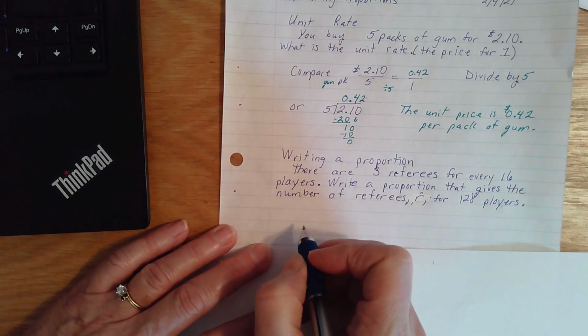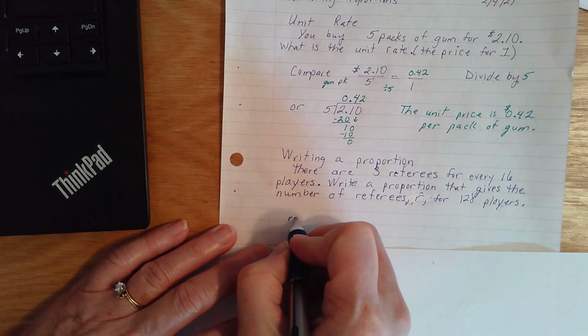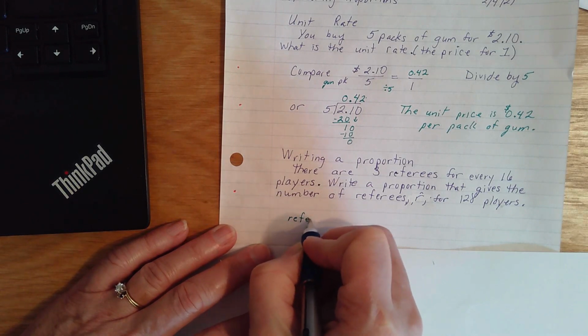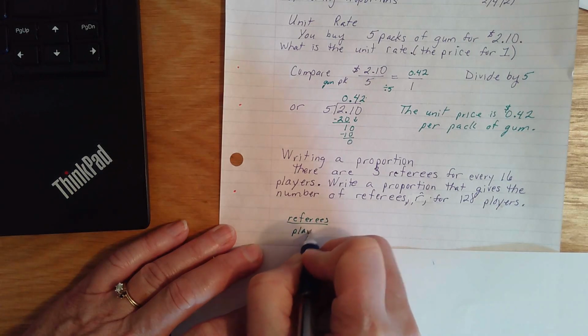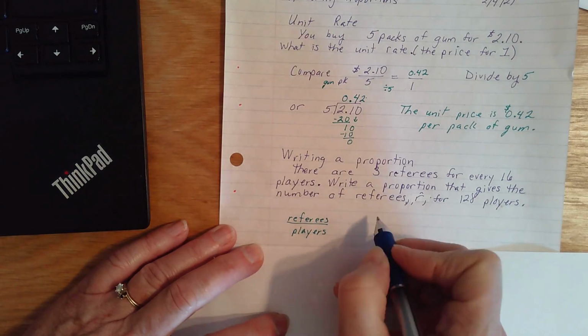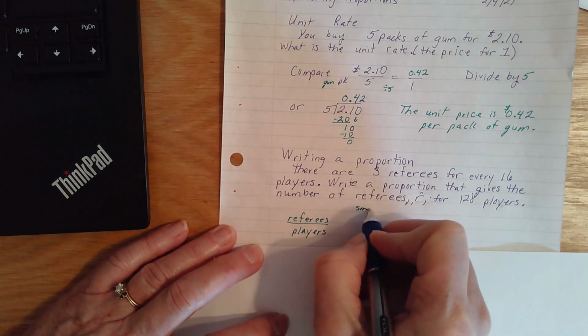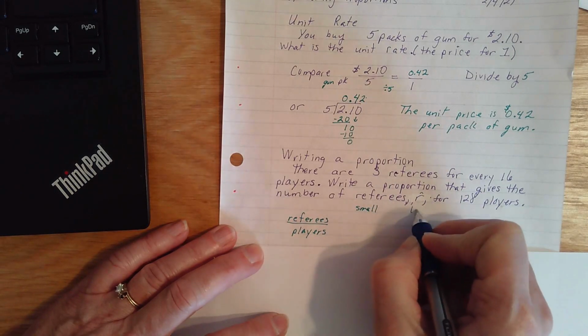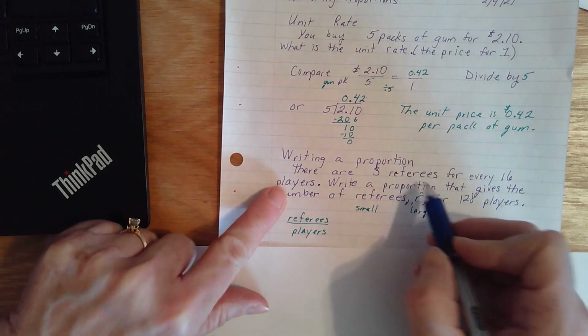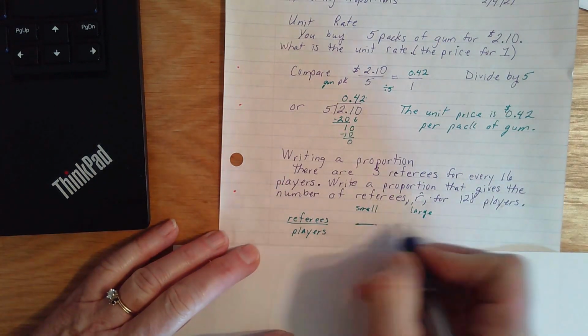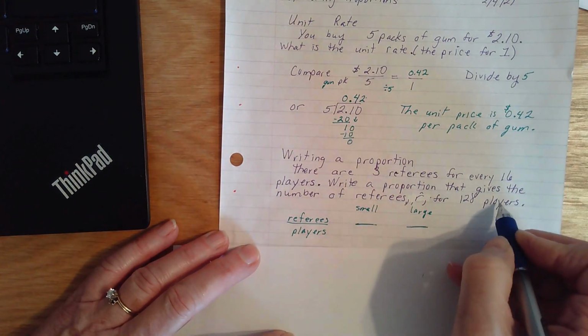The first thing I want to do is label it. I'm comparing referees to players. I've got my small group, the 16 players, and the large group, 128 players.